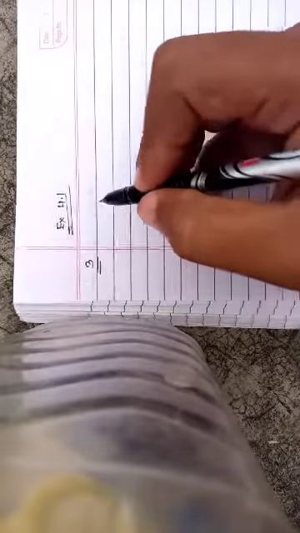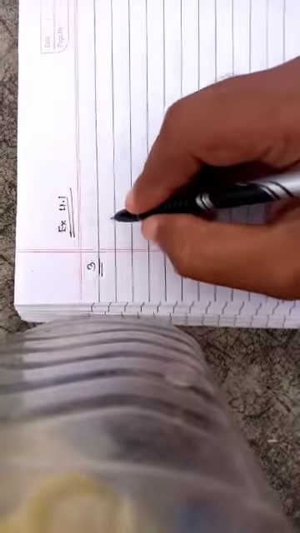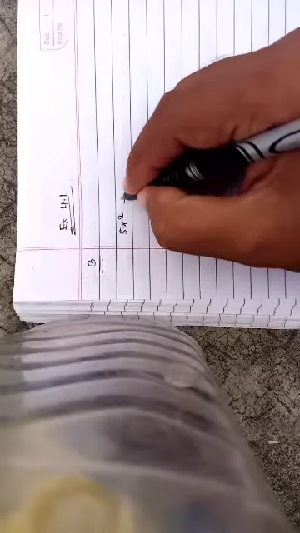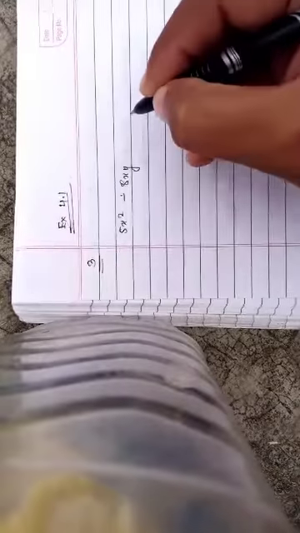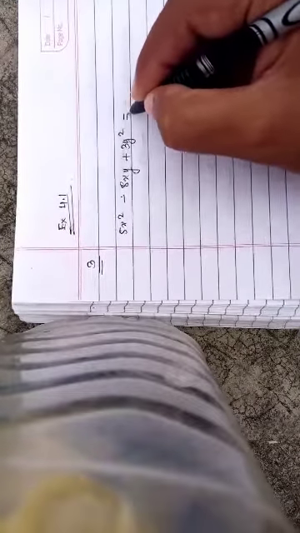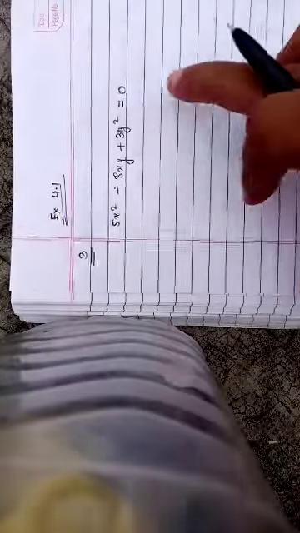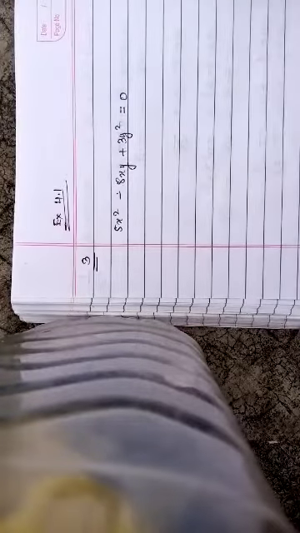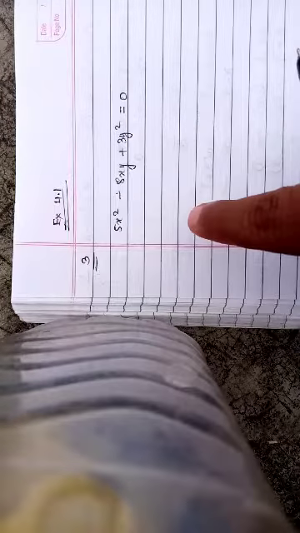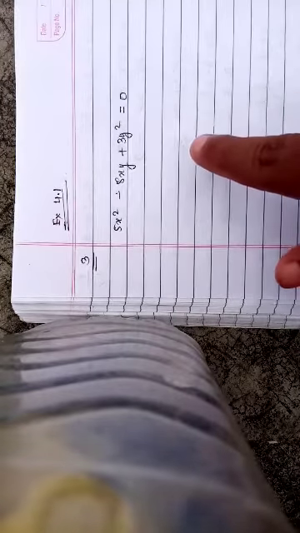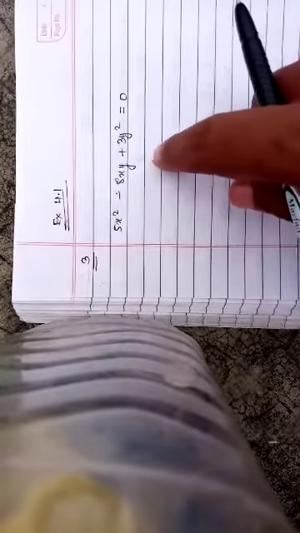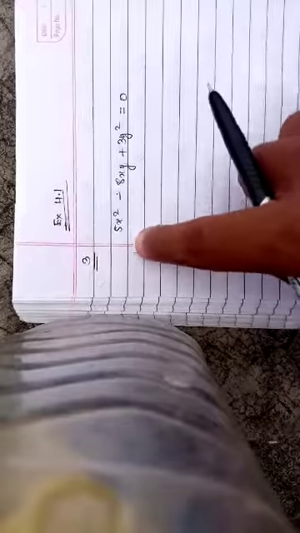Now question number 3. In question number 3 we are given a combined equation, that is 5x² − 8xy + 3y² = 0. From this combined equation we have to identify the combined equation of lines which are passing through the origin, and which are perpendicular to the lines we will obtain from this equation.